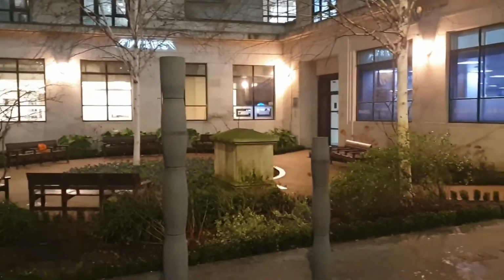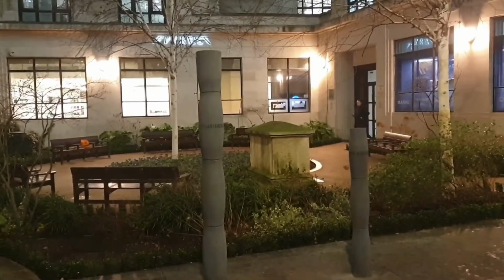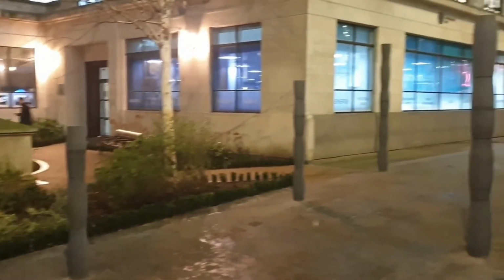As you look up Fen Court, you can see some of the sugar canes are actually spread out, representing people joining the gathering.